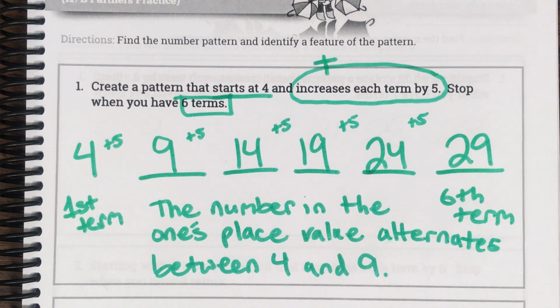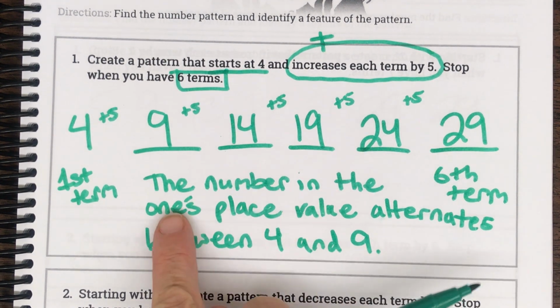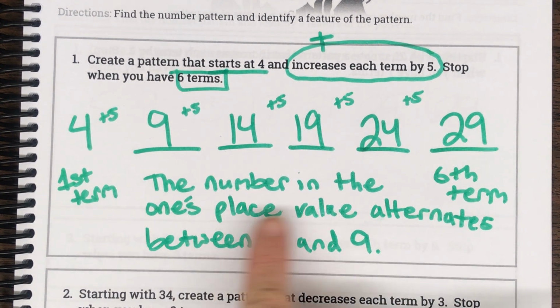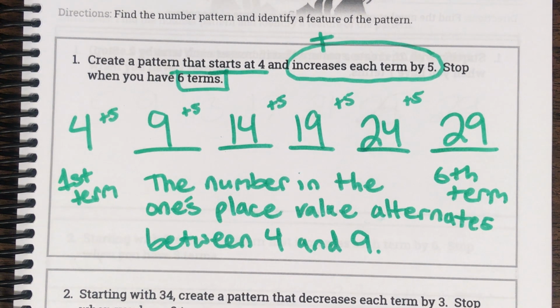And I would assume that that pattern would continue, that would happen throughout. So the number in the ones place value alternates between 4 and 9. That's kind of a neat feature of that. Something that we haven't seen so far.